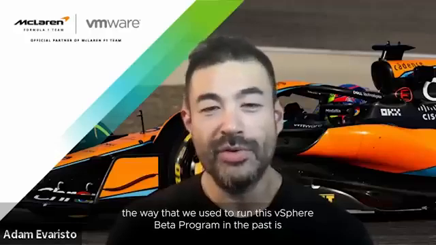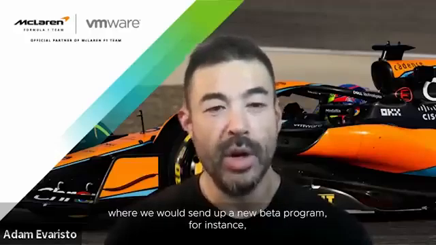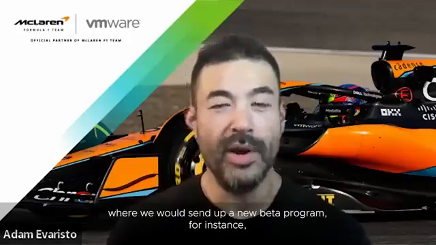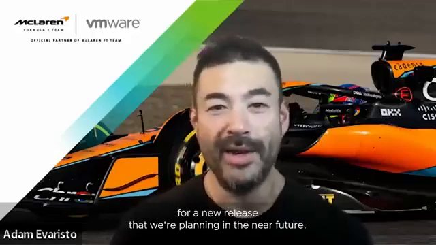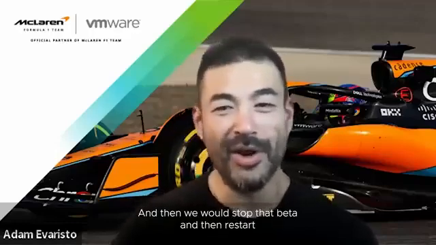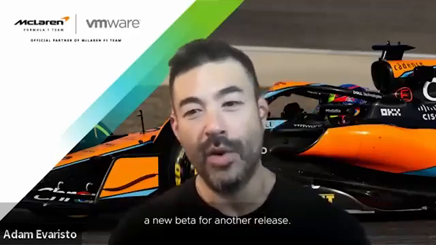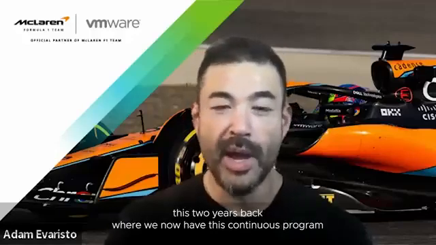Traditionally, the way that we used to run this vSphere beta program in the past is where we would stand up a new beta program, for instance, for a new release that we're planning in the near future. And then we would stop that beta and then restart a new beta for another release.